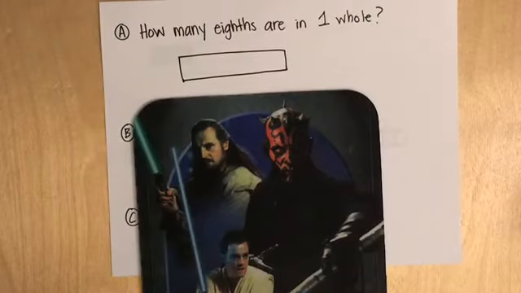Please write this on your notes. Figure it out, press pause, and press play when you're done. It says how many eighths are in one whole.